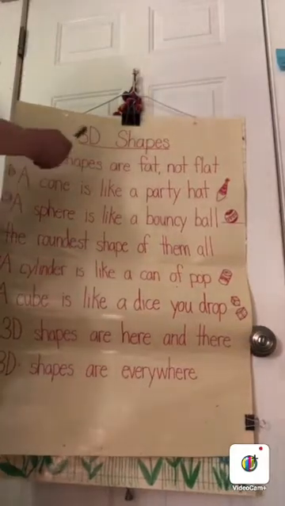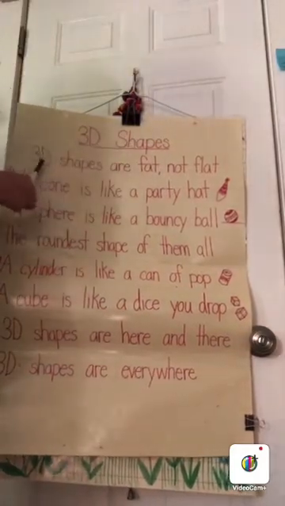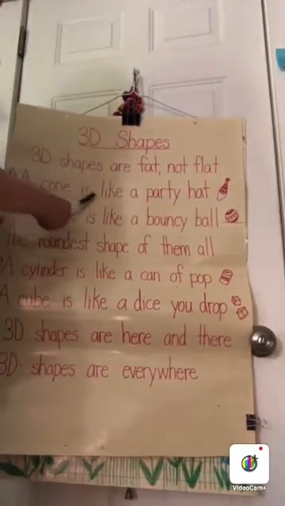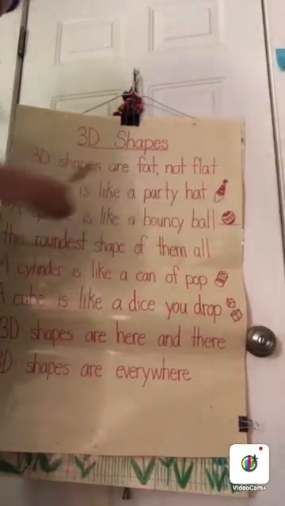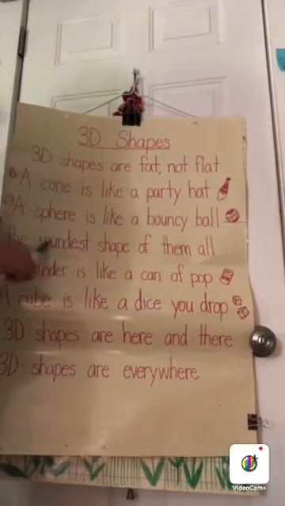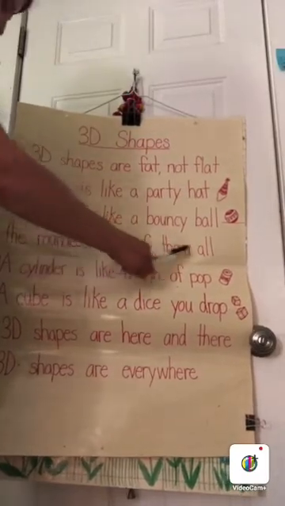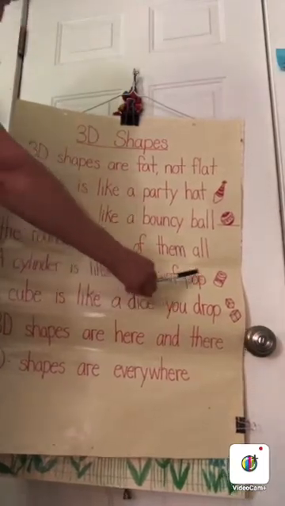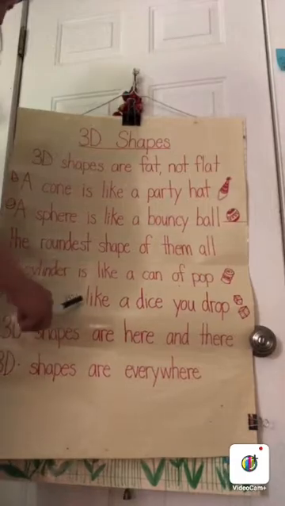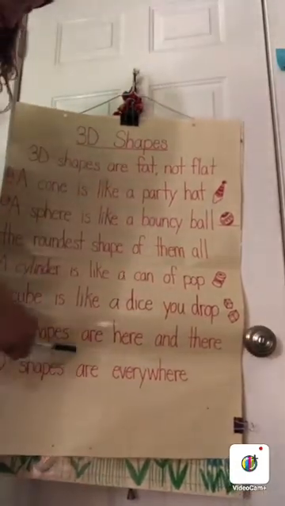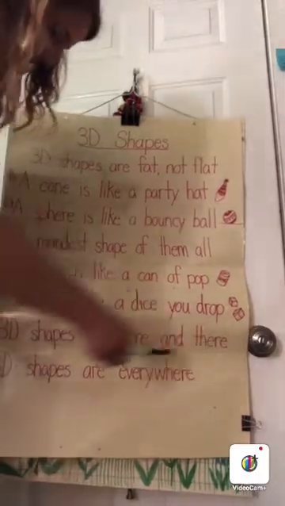Okay, so it's called 3D shapes. 3D shapes are fat, not flat. A cone is like a party hat. A sphere is like a bouncy ball, the roundest shape of them all. A cylinder is like a can of pop. A cube is like a dice you drop. 3D shapes are here and there.